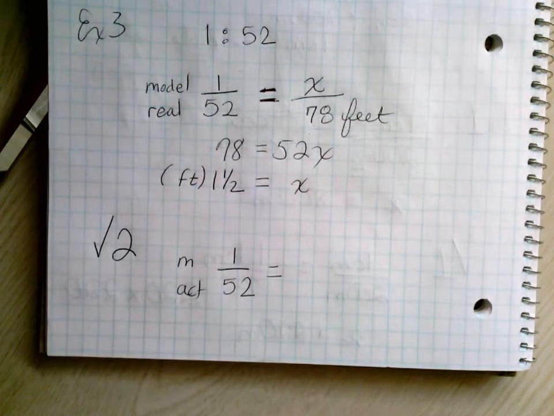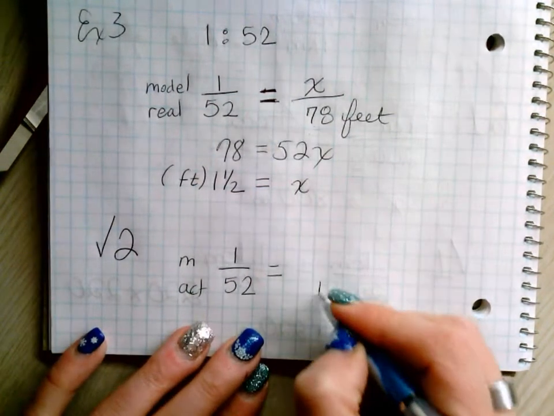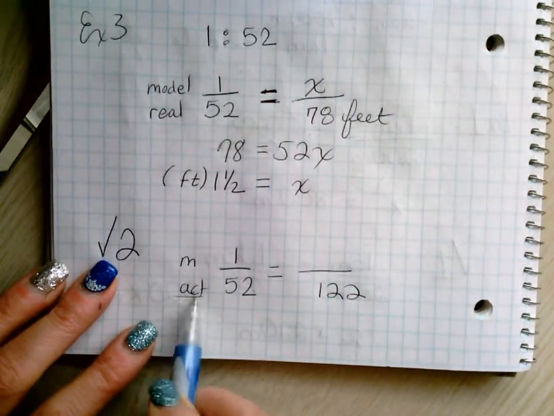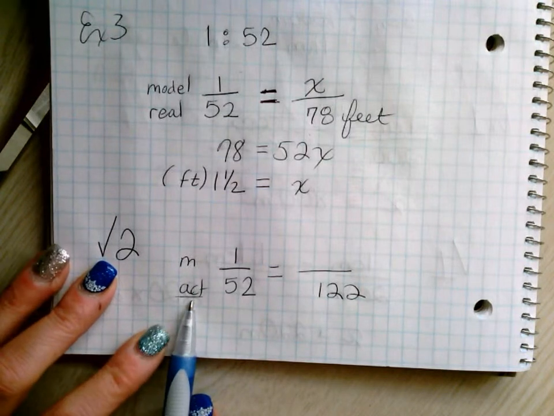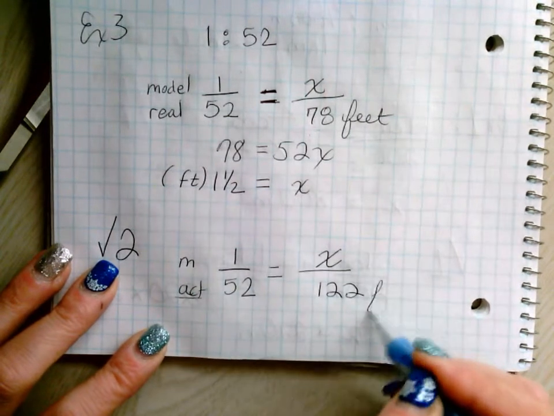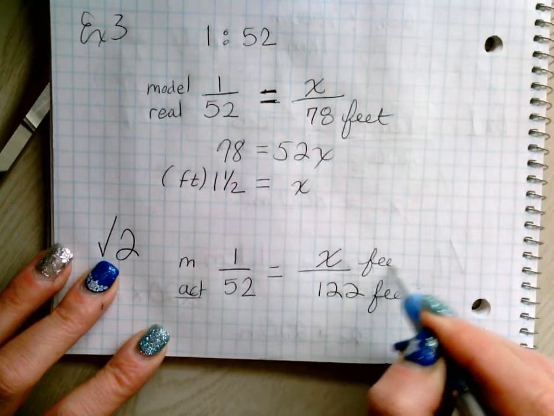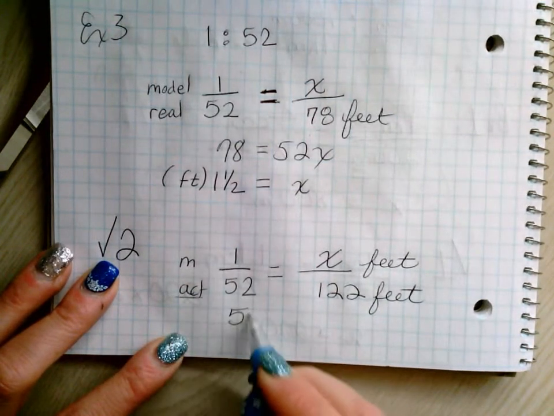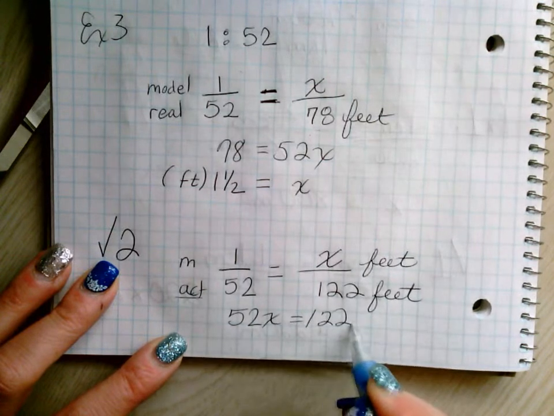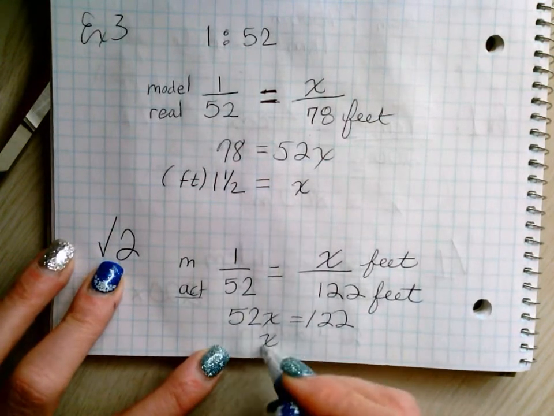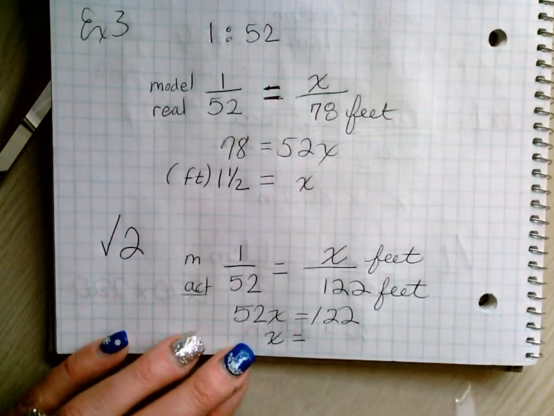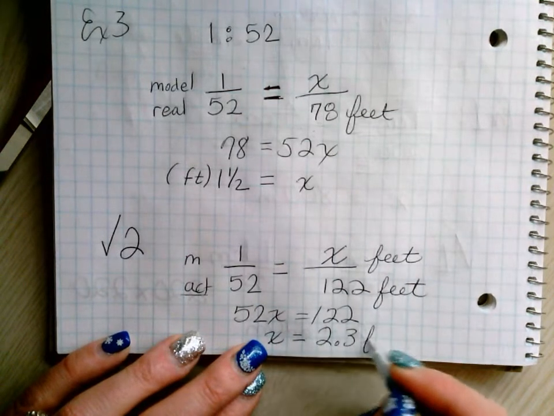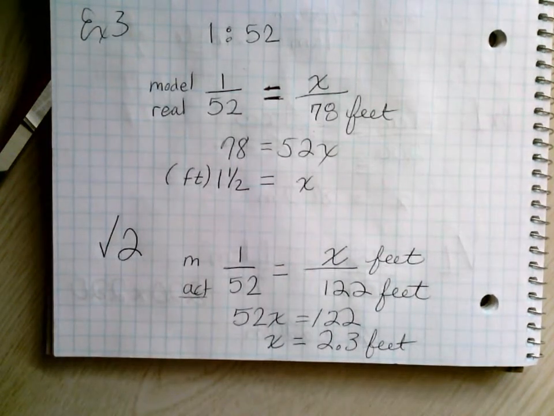The length of the space shuttle is 122, so we have to put that where it matches with actual. Model's on top, actual's on the bottom. Model is what we want, and by the way, they told us feet here, so this is also going to end up in feet once we're done. 52x equals 122. What'd you guys end up with? To the nearest tenth. 2.3, perfect. You guys are doing great. 2.3 is exactly right.